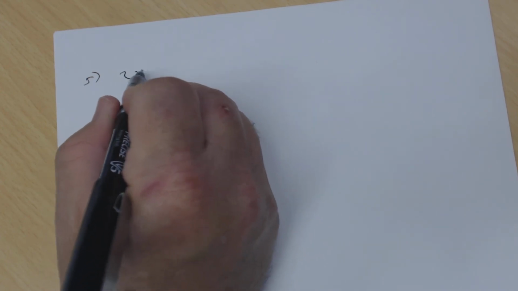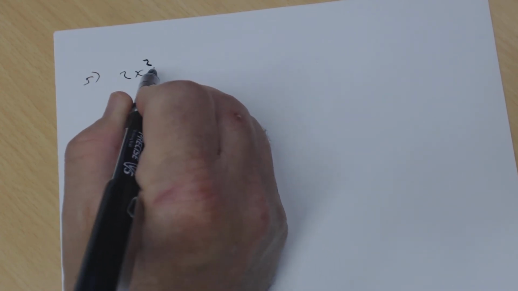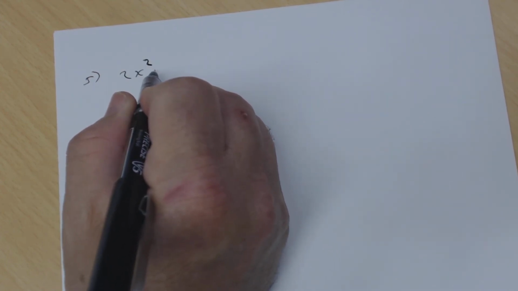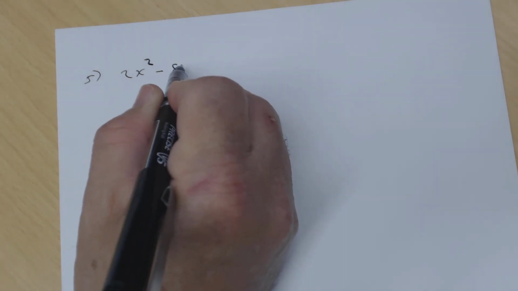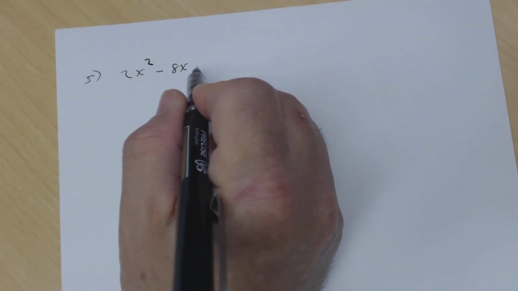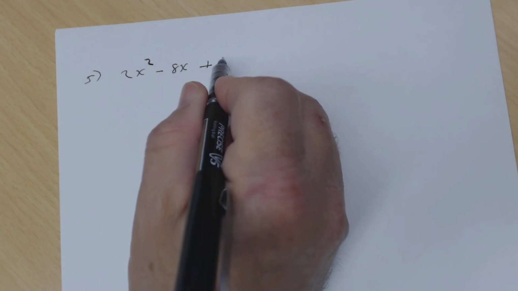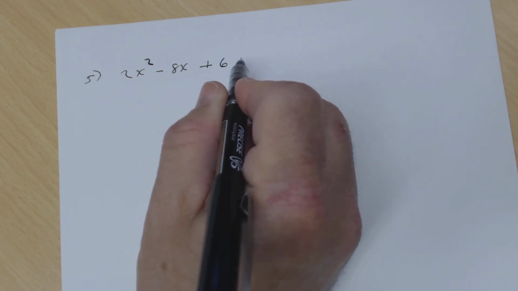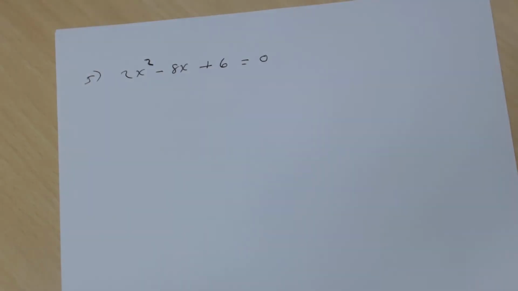Okay, now let's look at a problem where the coefficient of x squared is not 1, just to show you what to do. So this is going to be number 5. So let's suppose we had 2x squared minus 8x plus 6 equal 0.